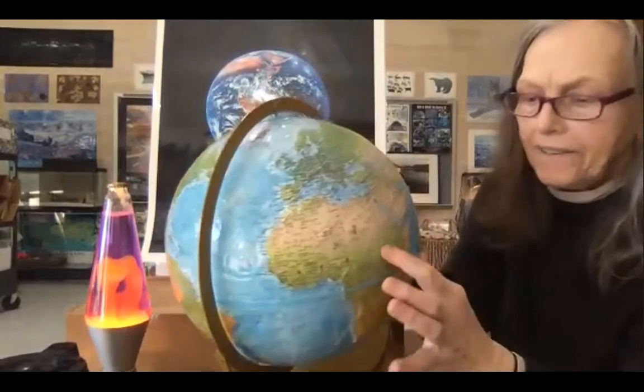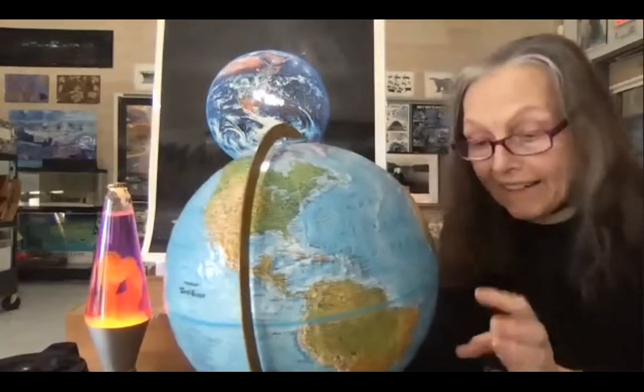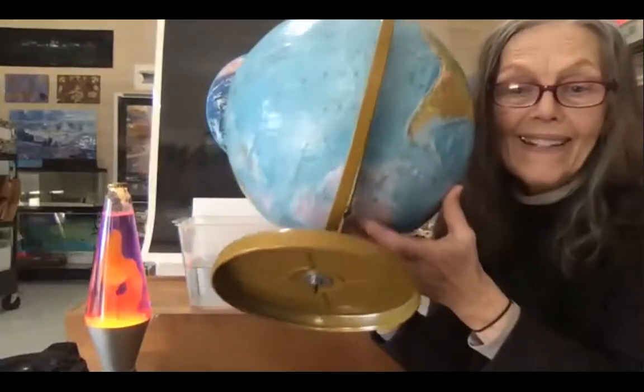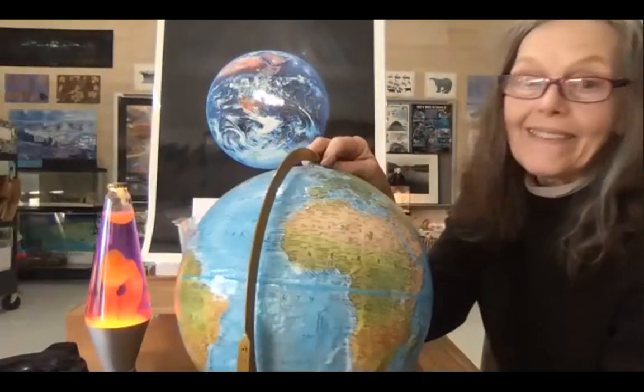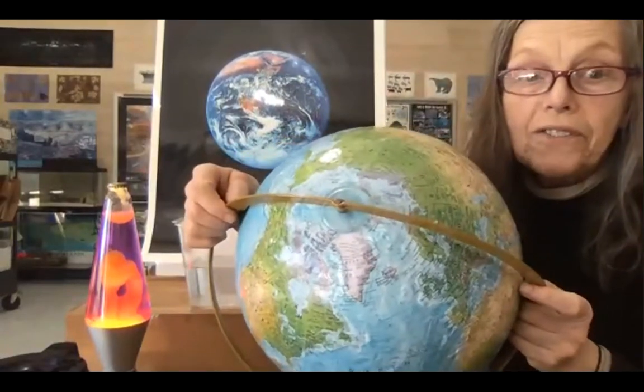The equator is where the heat comes from. The sun emits lots of heat, but it's concentrated on the equator. And the poles, the North Pole and the South Pole, Antarctica, are colder. The North Pole is currently almost frozen now.